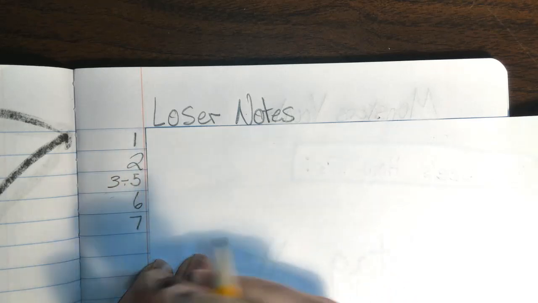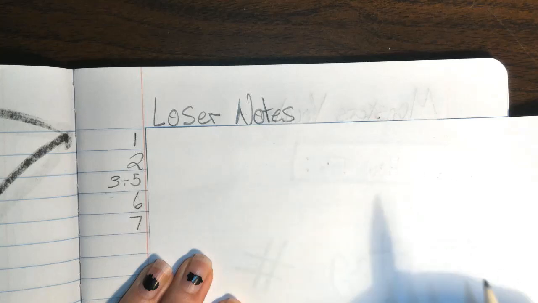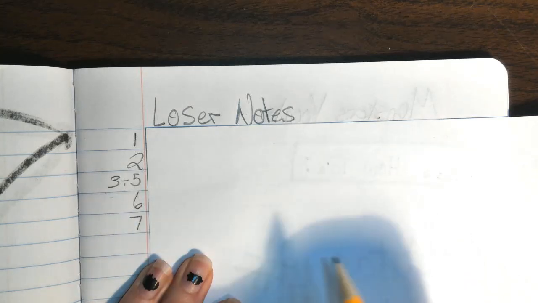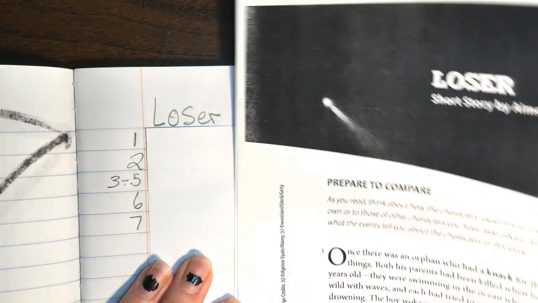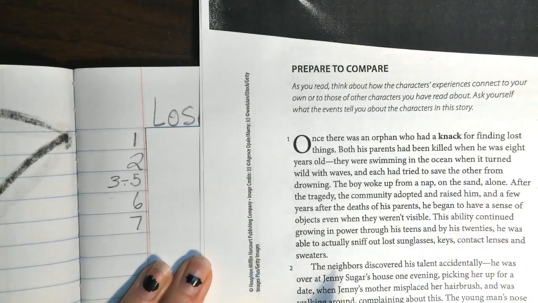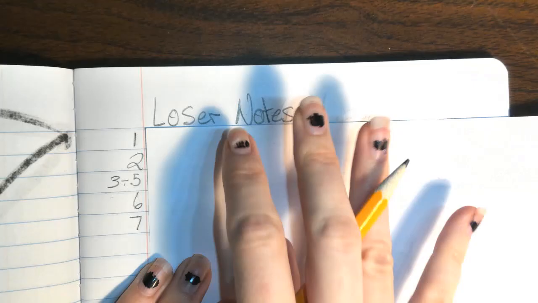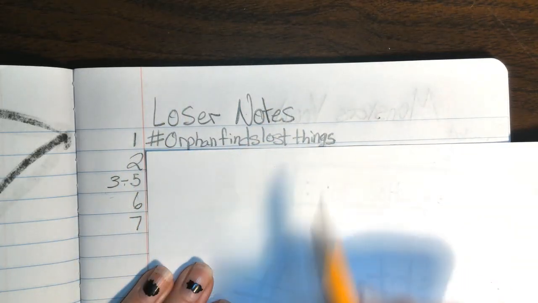Now, a hashtag is just 2 or 3, maybe even 4 words describing the main idea, the most important things about that paragraph. So, the paragraph that I just read had to do with a boy who was an orphan who was really good at finding things. So, my hashtag might be something like hashtag orphan finds lost things.